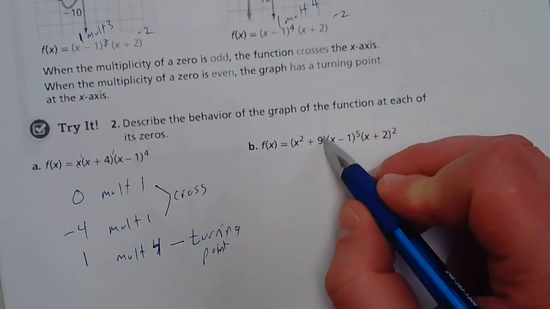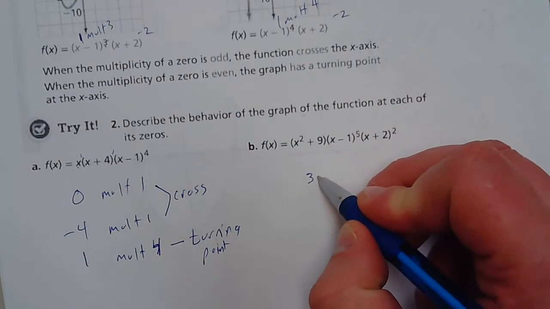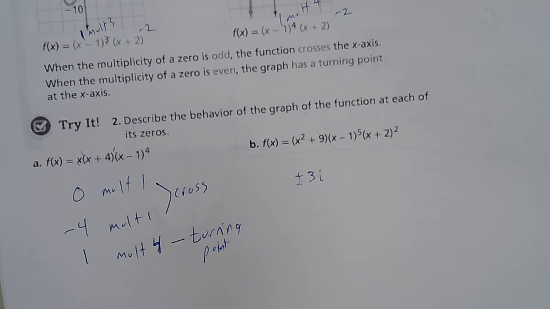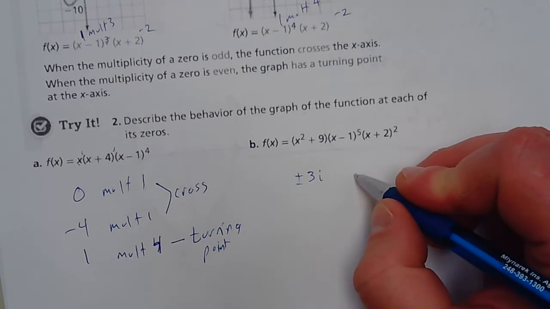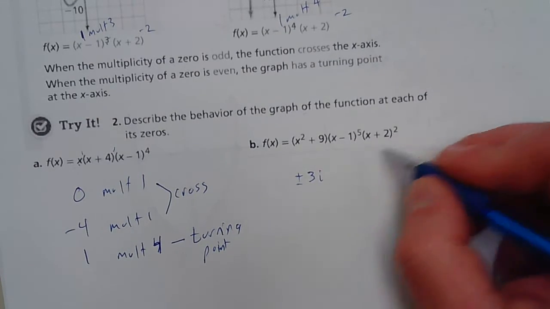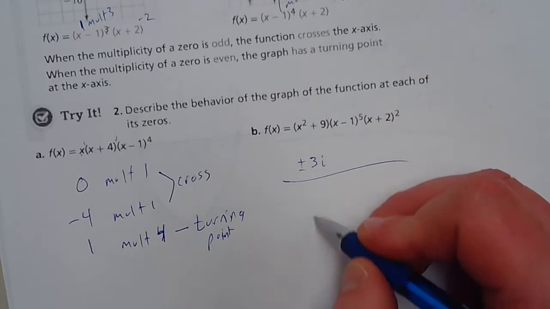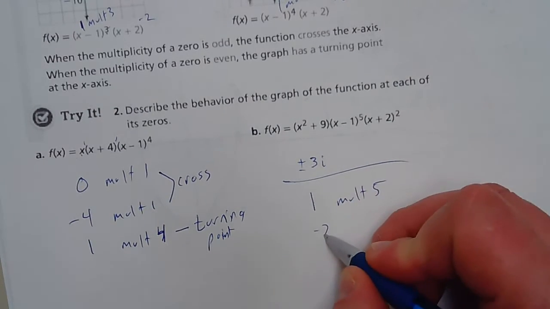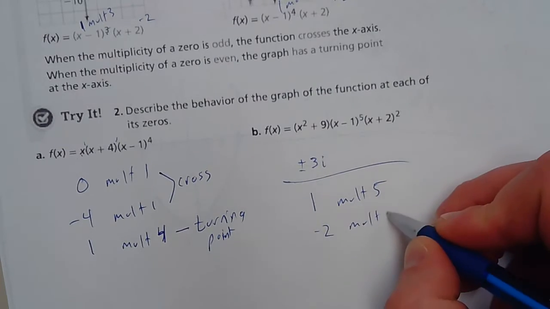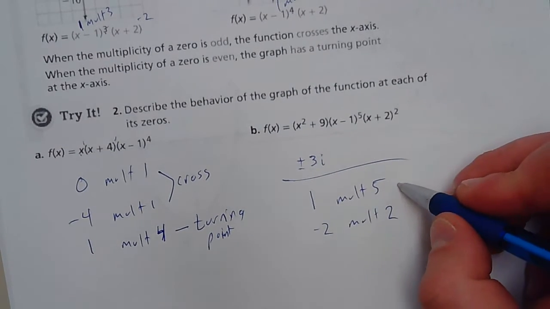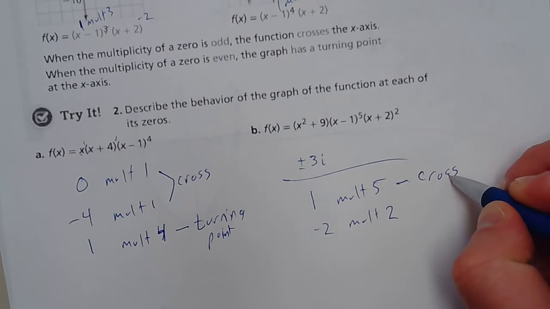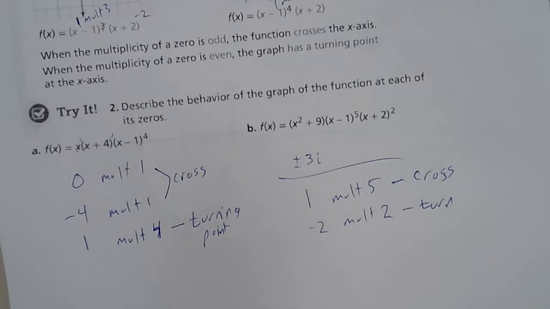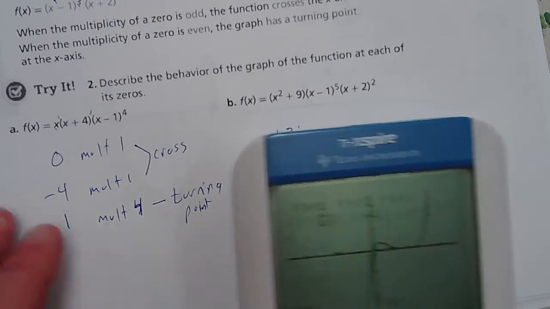This one's going to have imaginary zeros, same as the other one we had. So it's going to have like plus or minus 3i. It's the same exact factor we saw earlier. So that one's not going to show up on the graph at all. It does have multiplicity 1, but again, not on the graph, so we really don't have to worry about that one. This is going to be 1 with multiplicity 5. And this is going to be -2 with multiplicity 2. So according to this graph, it should cross at 1, and it should turn at -2. So let's go ahead and throw it in there and take a look at it.